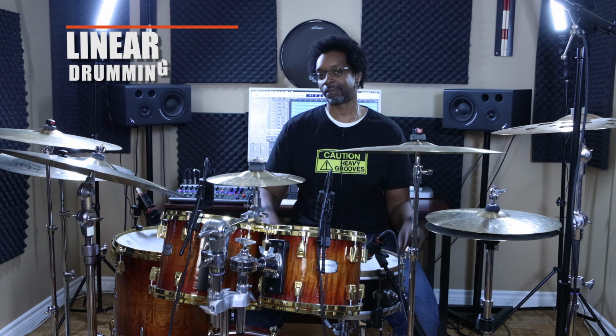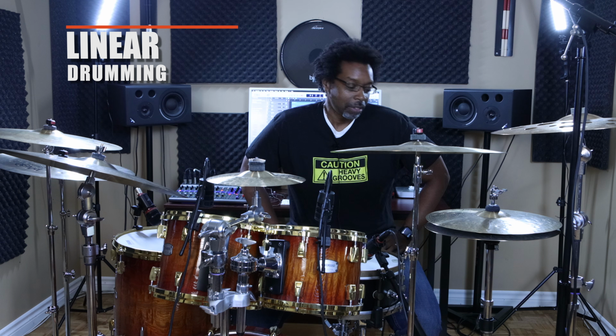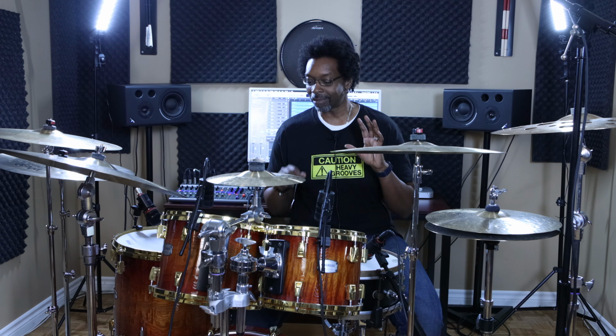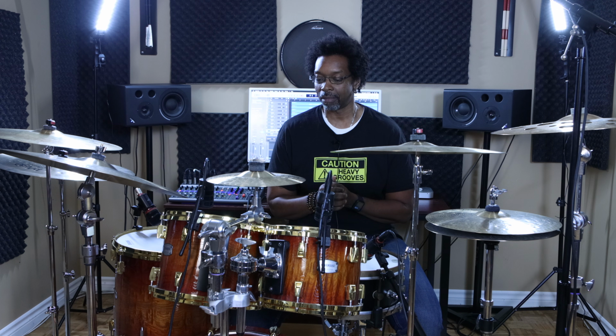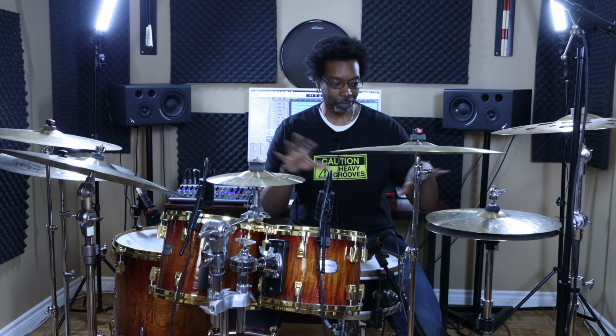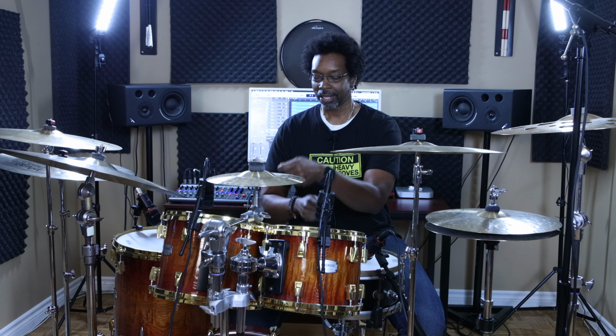Now, another term that you're going to hear thrown around a lot is linear drumming. What is linear drumming? It's kind of what it sounds like, actually. It's just a bunch of notes played in a straight line, but the actual definition of it is that it's literally just one note or one source, one drum, whatever, played per beat. So there's no simultaneous hits going on. It's just one note at a time, played in either 16ths, 32nds, whatever.